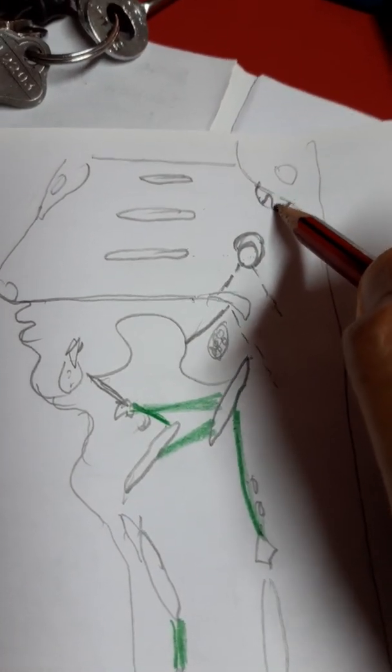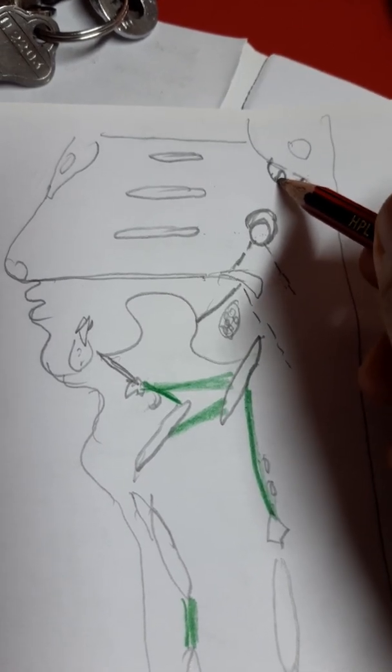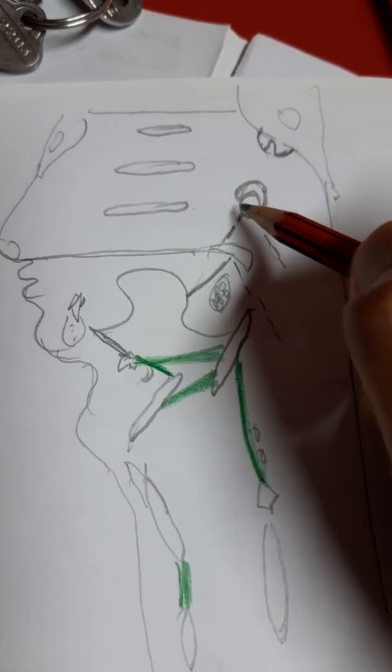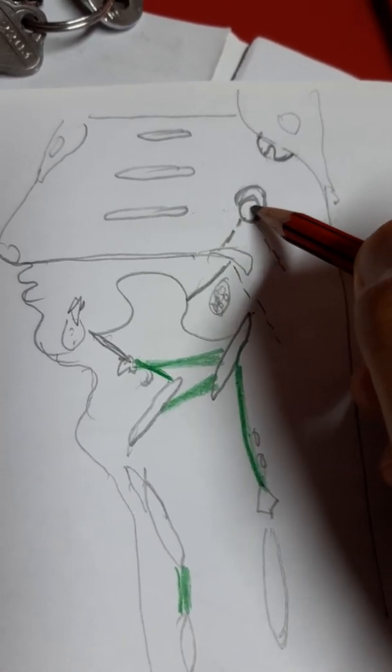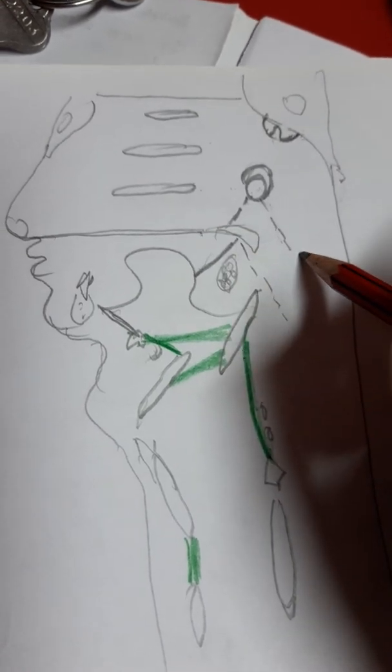The mucous membrane which is covering this shows an invagination inside. So this will be called as pharyngeal bursa. This is nasopharyngeal tonsil. So this is tubal elevation, tubal opening, salpingo-palatine fold, salpingo-pharyngeal fold.